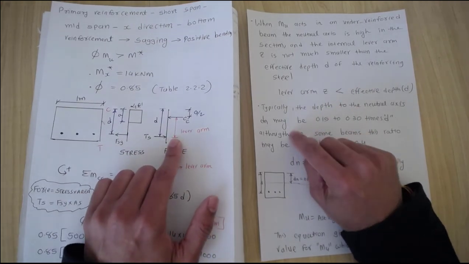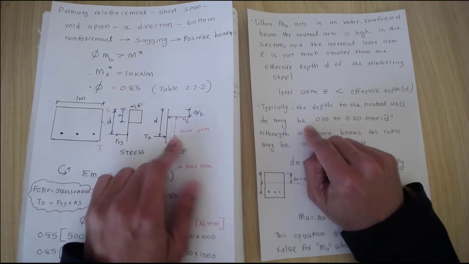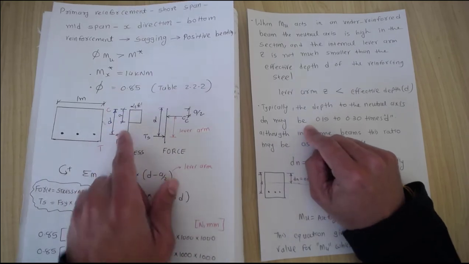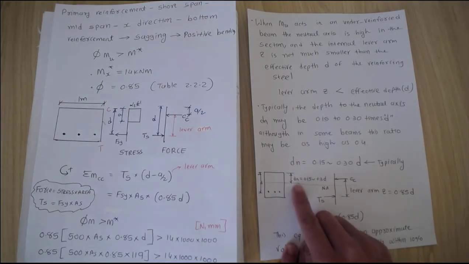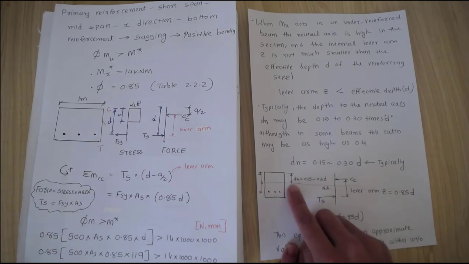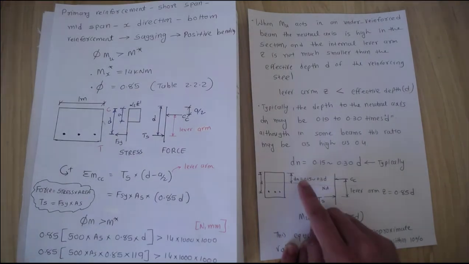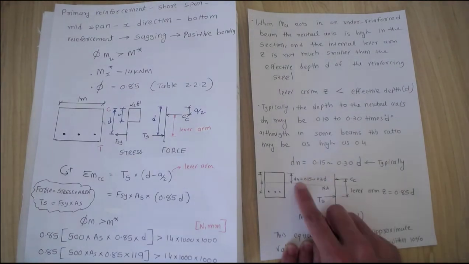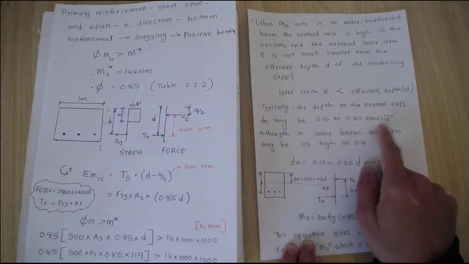Typically, the depth of the neutral axis, dn, may be taken as... so how much depth? Let's say you have the depth of the neutral axis. How can you estimate this depth of the neutral axis for an under-reinforced section? It typically falls between 0.15 to 0.3 d. So this is the range that we can take.